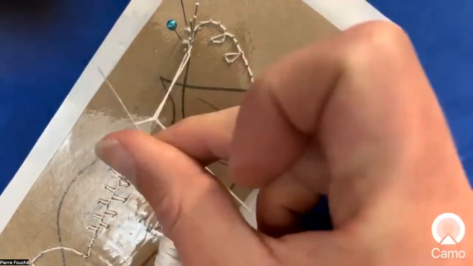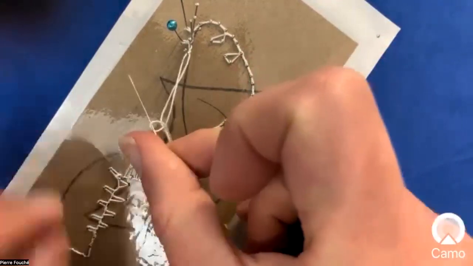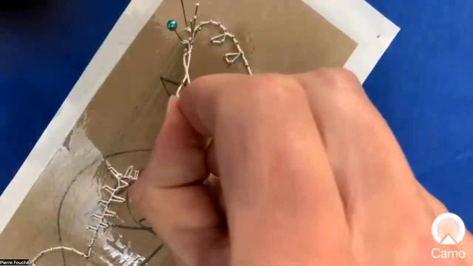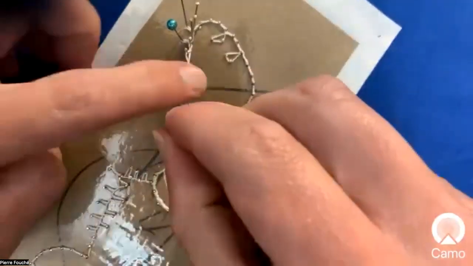And then you can relax the tension of everything and just secure the pin where you want the picot to be.